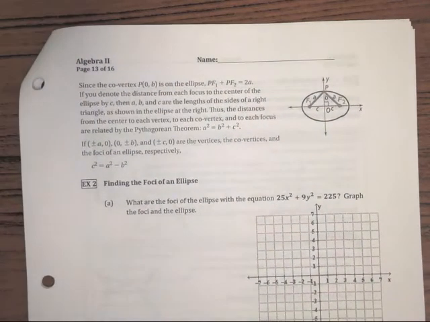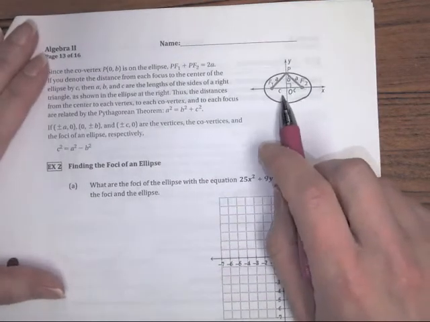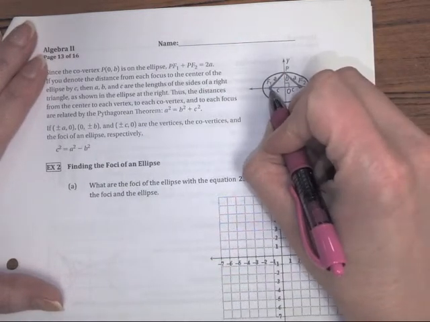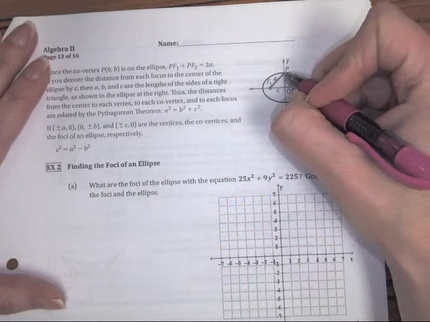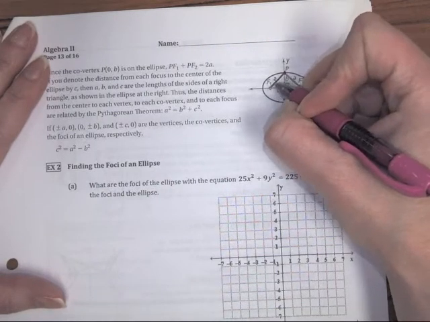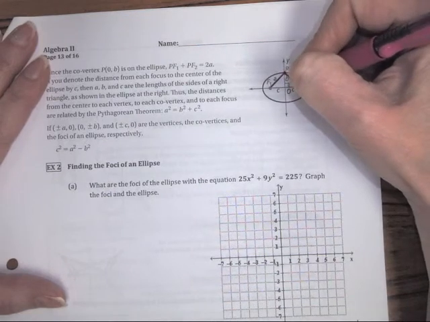Let us go to the next page. Okay. Now, if you take a look at this lovely little picture of this ellipse here, and it's centered on the origin, and here's a focus and here's a focus, and we're going to have a point right here, and so this distance must be the same as this distance, right?